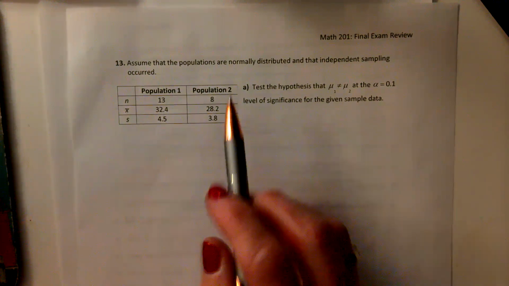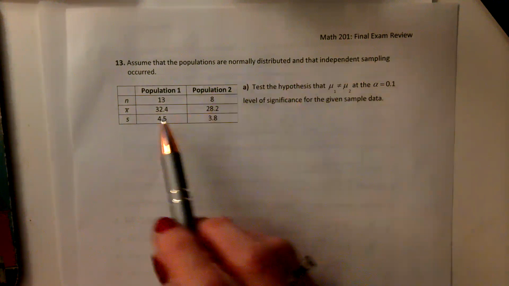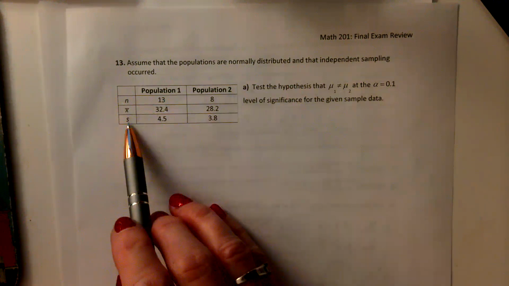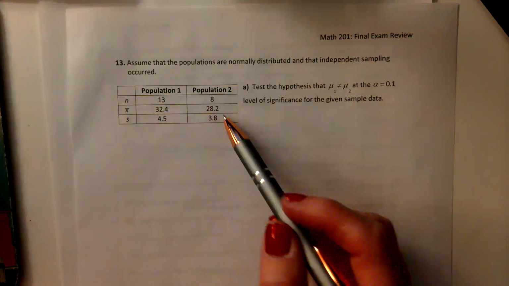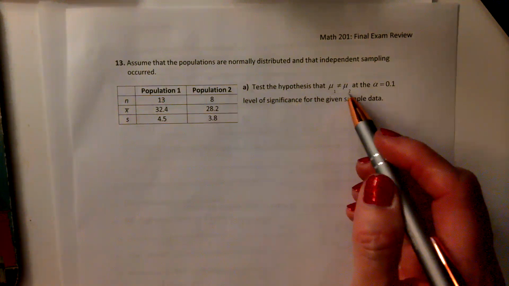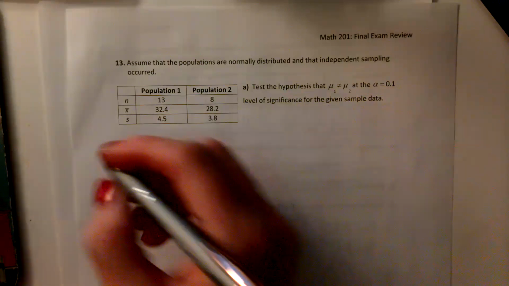And it says, assume that the populations are normally distributed and that independent sampling occurred. We have population 1 that has a sample size of 13, the mean and standard deviation, and then population 2. And they want us to test that mean 1 does not equal mean 2 at the alpha 0.1 level of significance. So that's our hypothesis, and that's our step 1, basically, right?